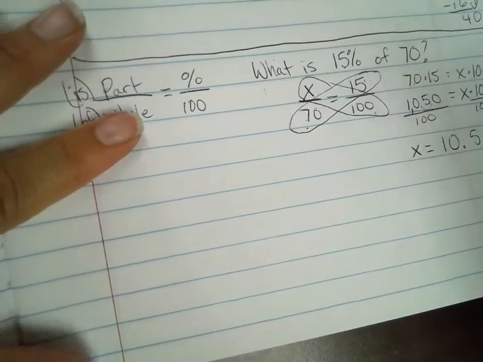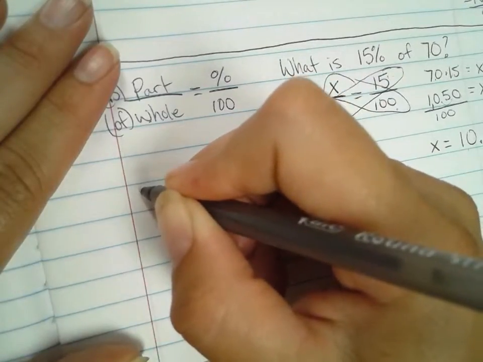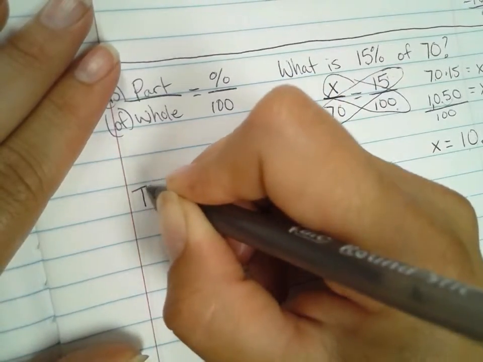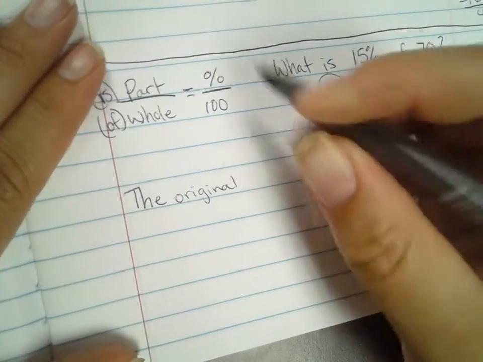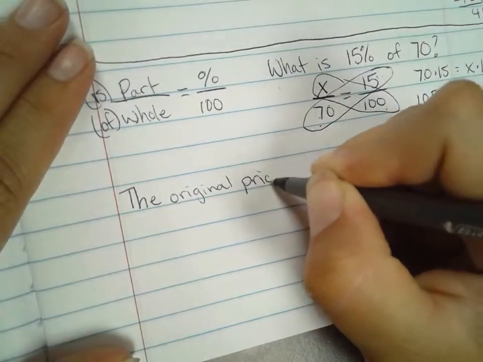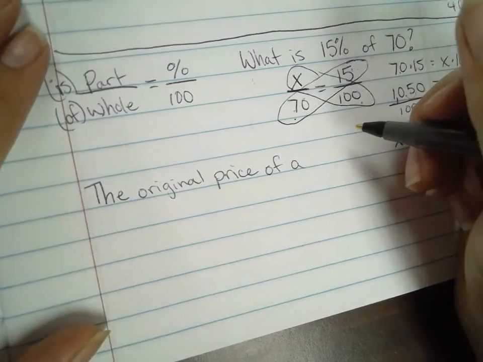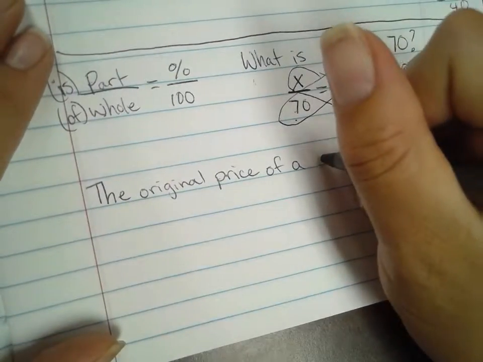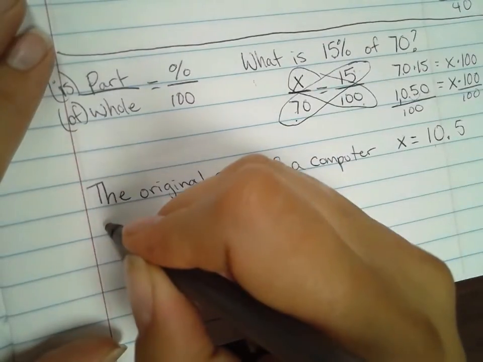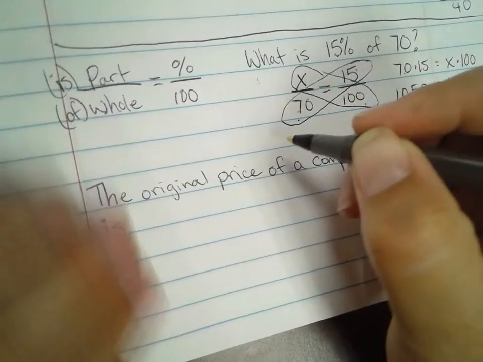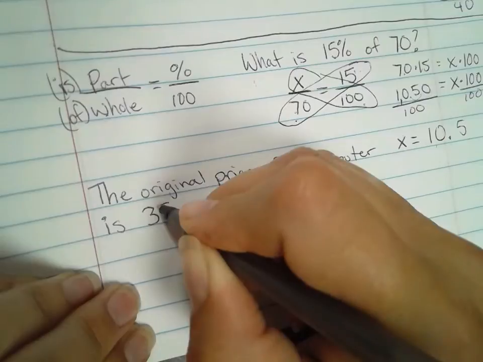Now, let's do a story problem associated with that. The original price of a, what do we want to buy? The original price of a, let's say, computer is $350.